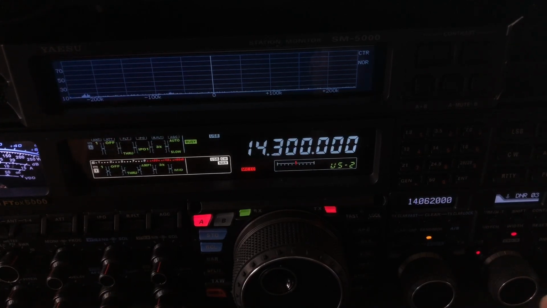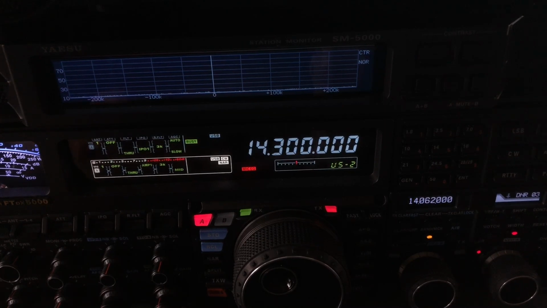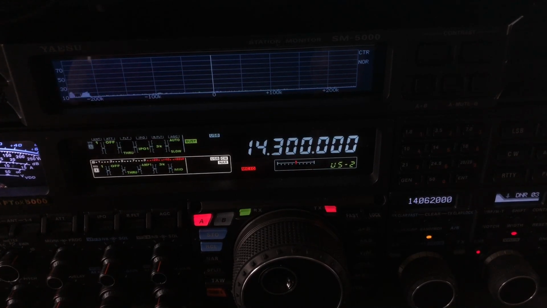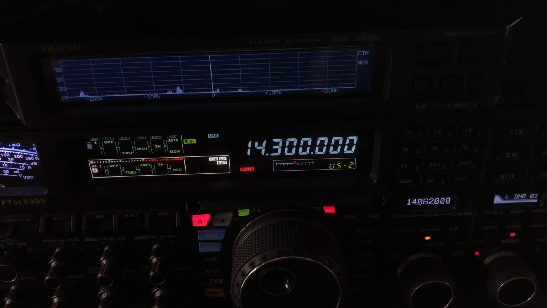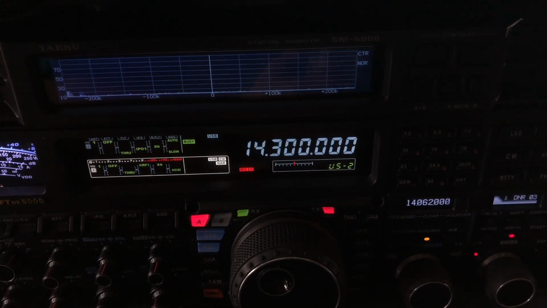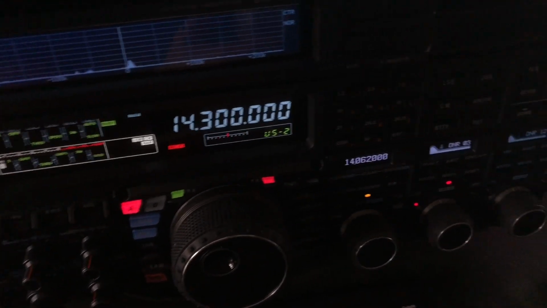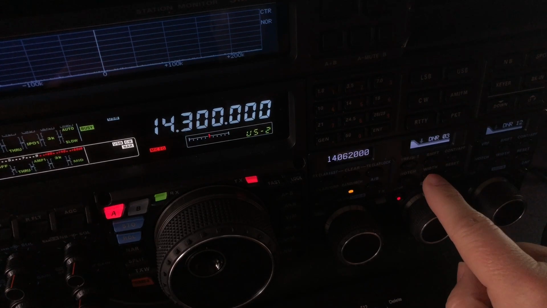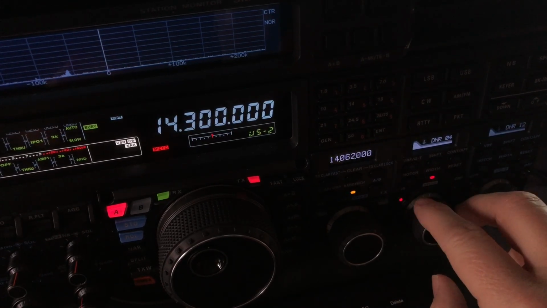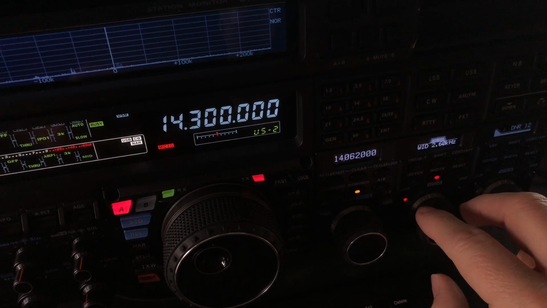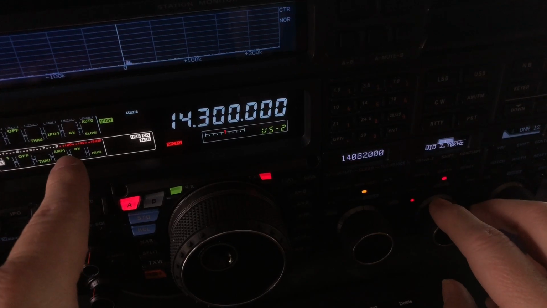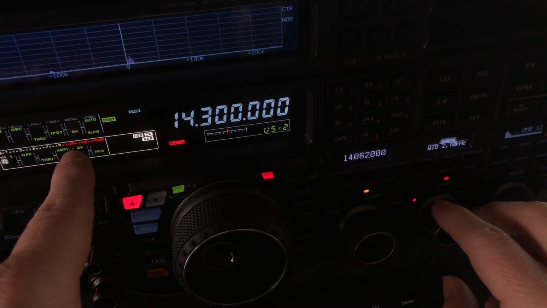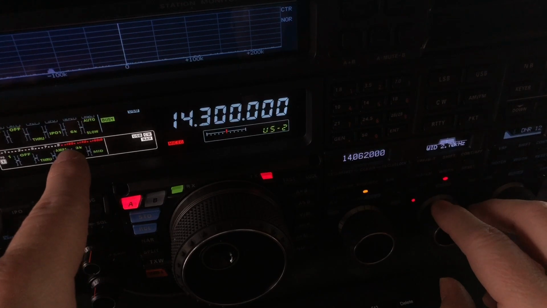Now the filter width, I've got it at 2.6 on both radios, and the reason is, some of you pointed out in a previous video, you were trying to figure out why the FTdx5000 was on a 6K filter, and I'm going to show you that right now. If you go to bandwidth here, the filter width, see, it's on 2.6. When you go to 2.7, the FTdx5000 auto selects a 6K filter.